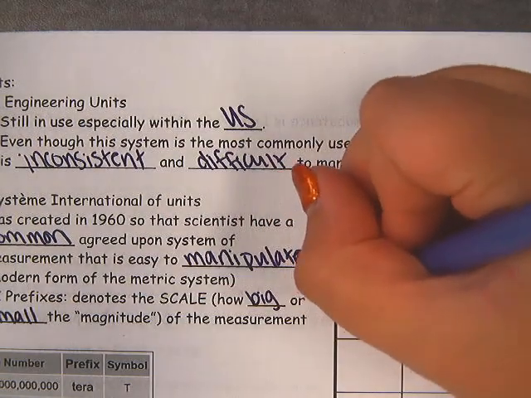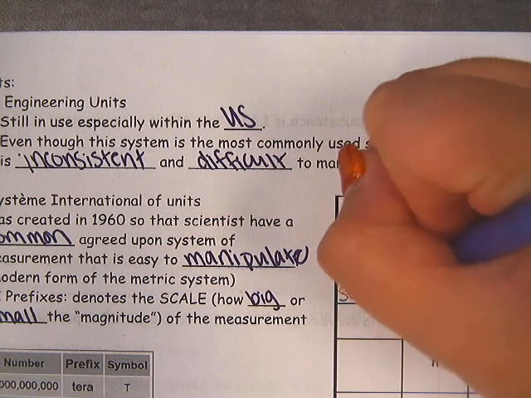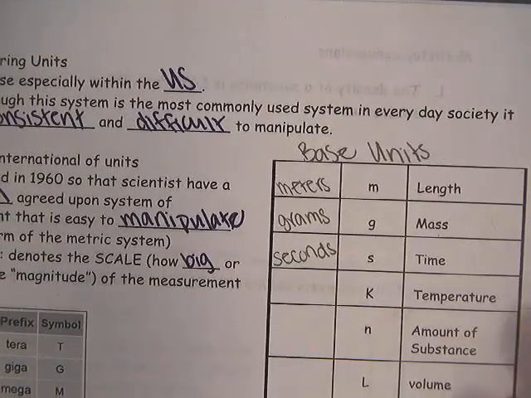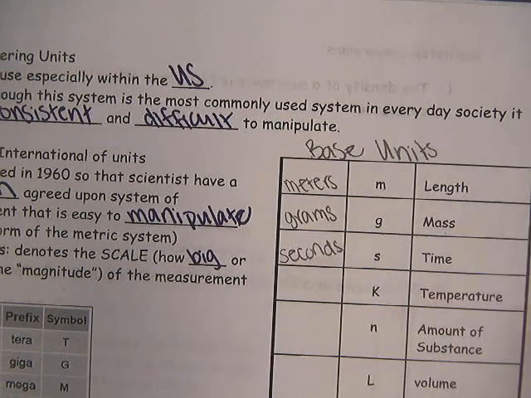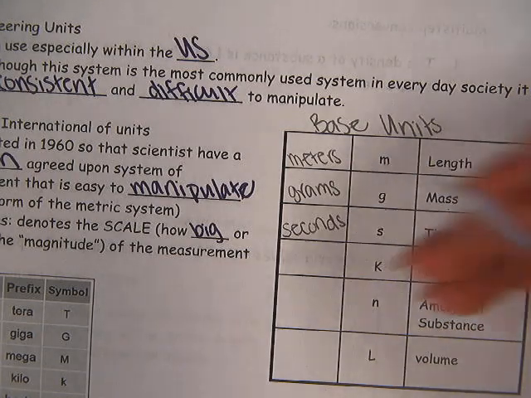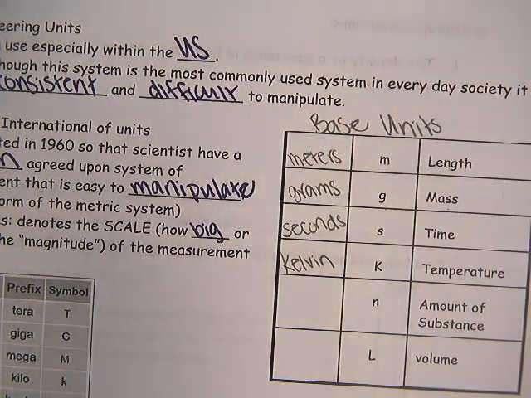So a lot of them are really things you've heard of. I say that, and then of course we get to two that you probably haven't heard of, and that's okay. We'll work with them later on, especially throughout chemistry, but all of these units are used in any science. So K for temperature stands for Kelvin.